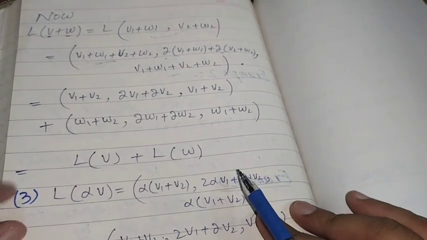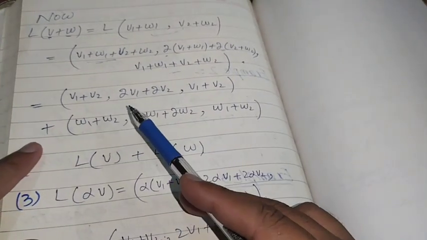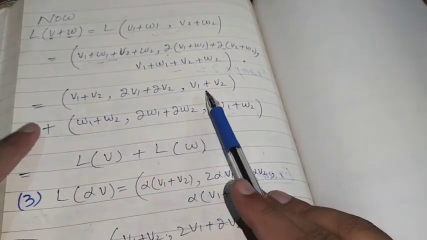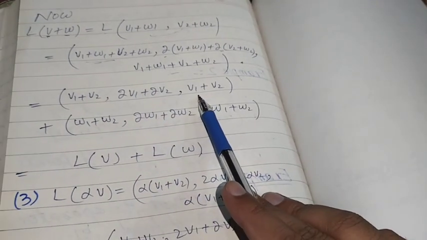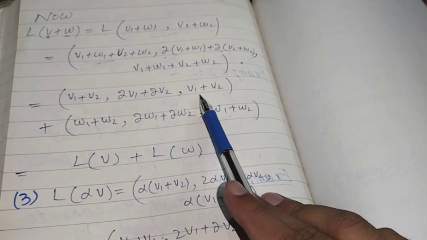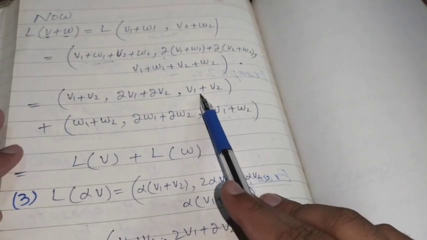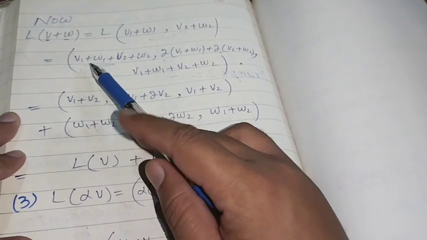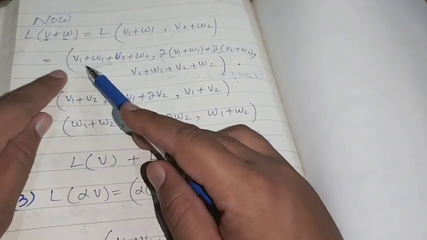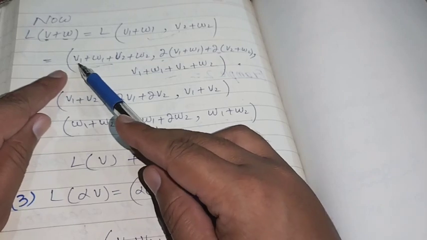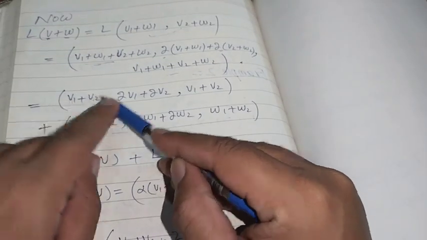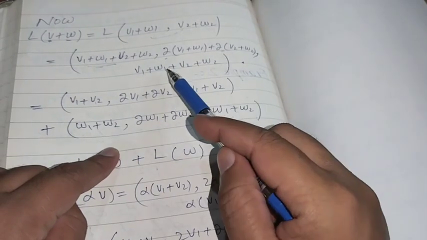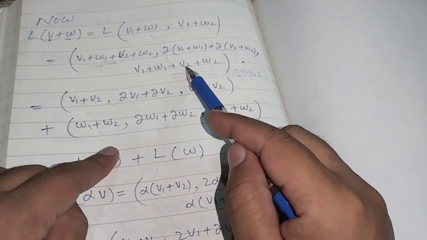Now we will separate the v vector and w vector, following the steps we did in example 1. Here we separate the v terms: in the first element the v terms are v1 plus v2, in the second they are 2v1 plus 2v2, and in the third they are v1 plus v2.